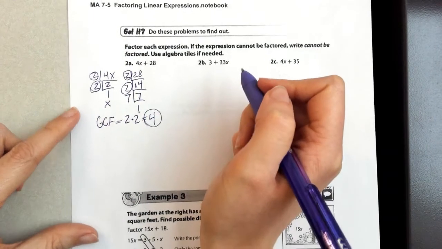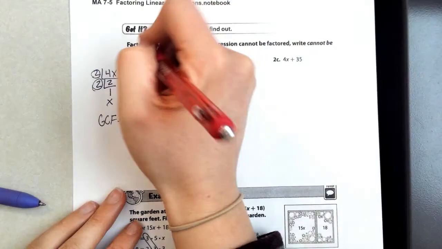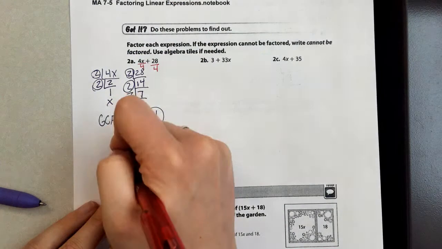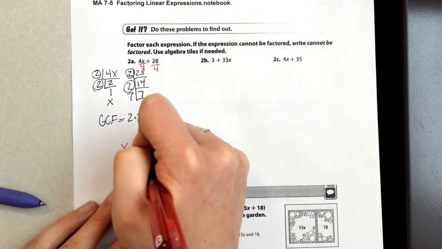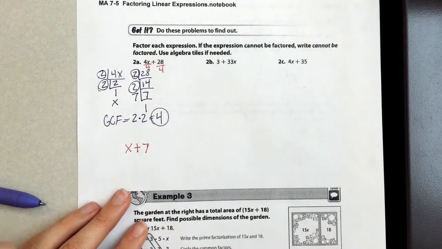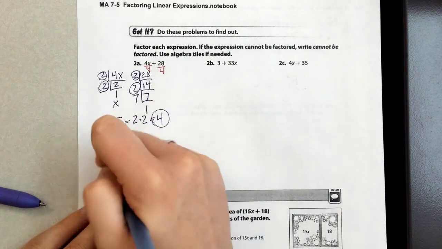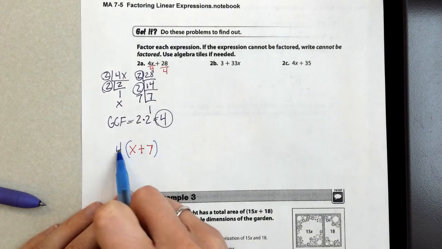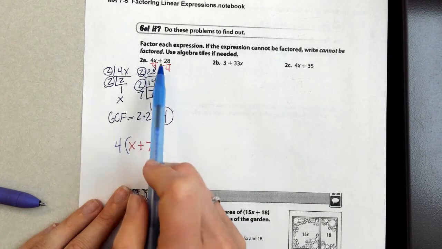Okay? So now I factor out my original problem by the GCF. So I'm going to divide out 4 on each part. That gives me x plus 7. Okay? To finish off our answer, I put that in parentheses and put my GCF up front. So now when I check it, 4 times x is 4x, 4 times 7 is 28.